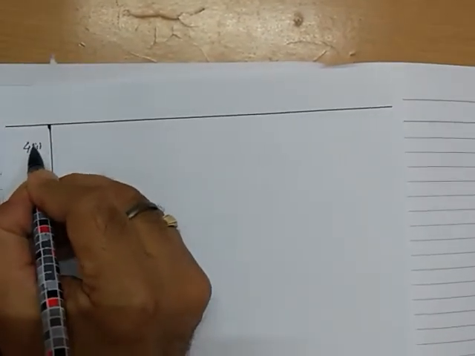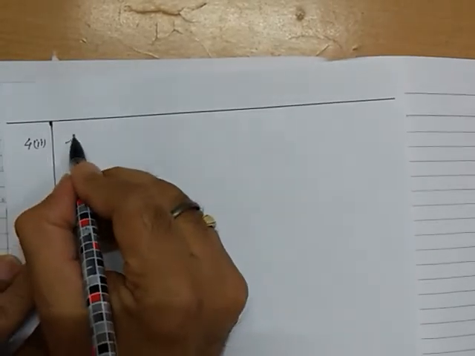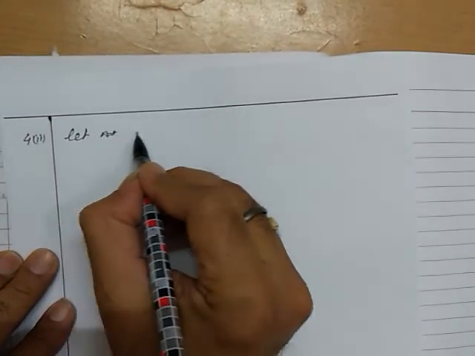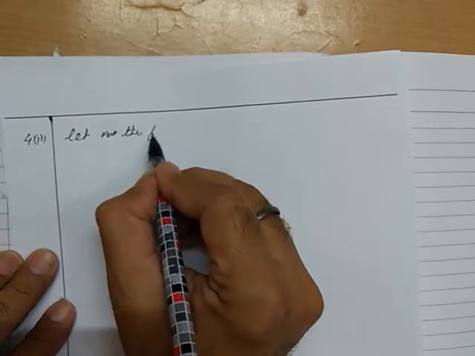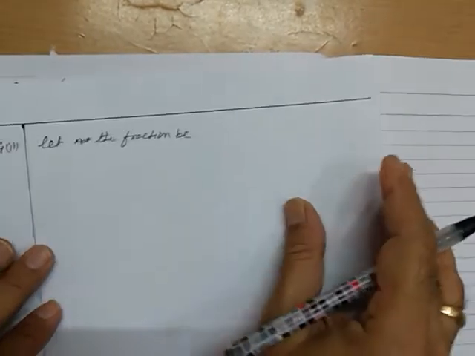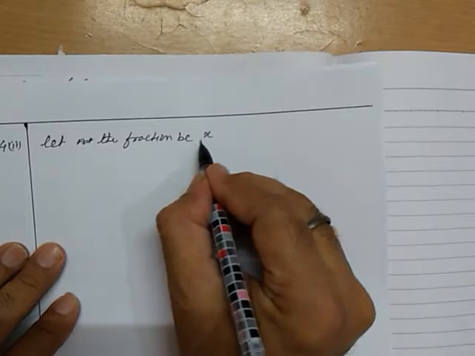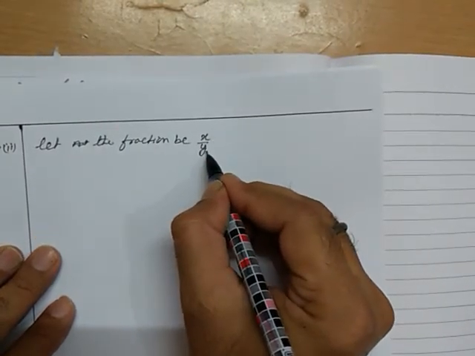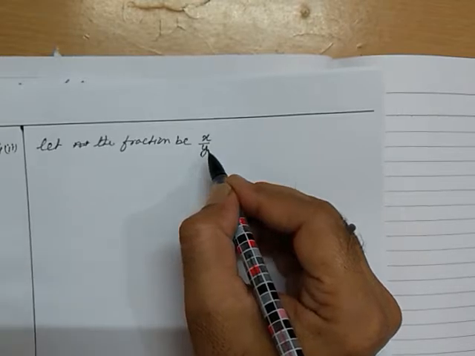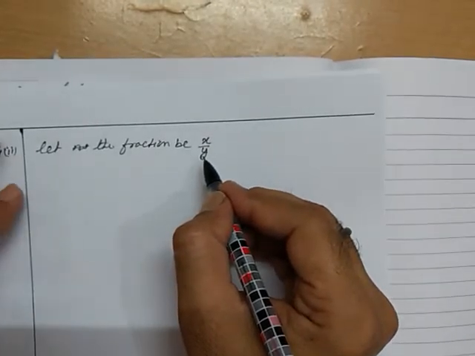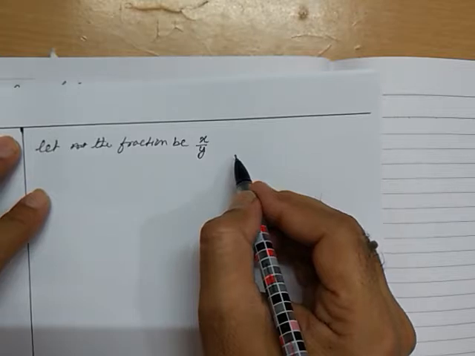So we can assume, let the fraction be x upon y. So here x is your numerator and y is the denominator. And further it says that the fraction becomes 1 upon 3 when 1 is subtracted from the numerator.